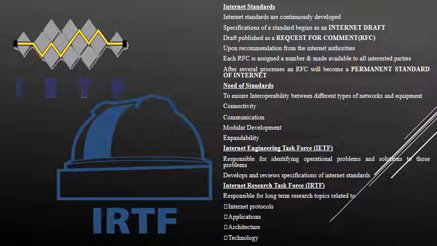Internet standards. Internet standards are continuously developed. Specifications of a standard begin as an Internet draft. The draft is published as a request for comment, RFC, upon recommendation from the Internet authorities. Each RFC is assigned a number and made available to all interested parties. After several processes, an RFC will become a permanent standard of the Internet.